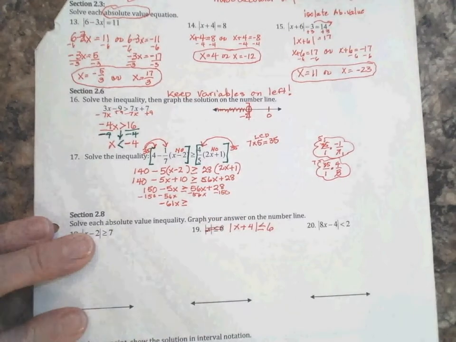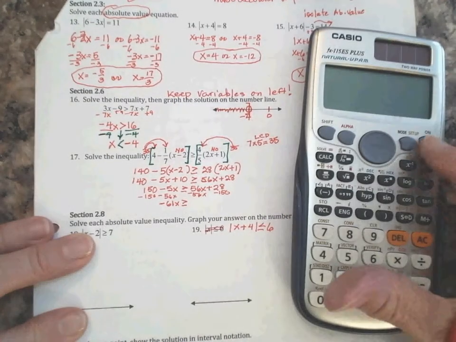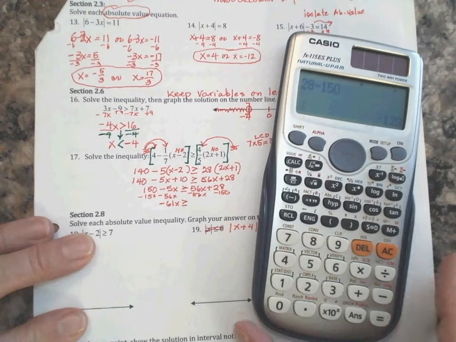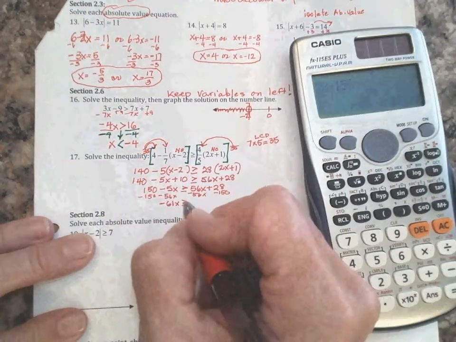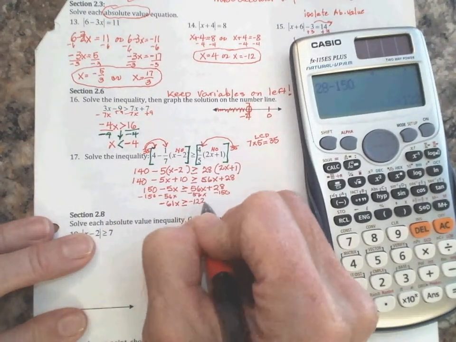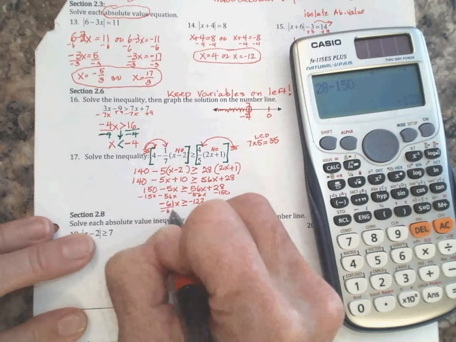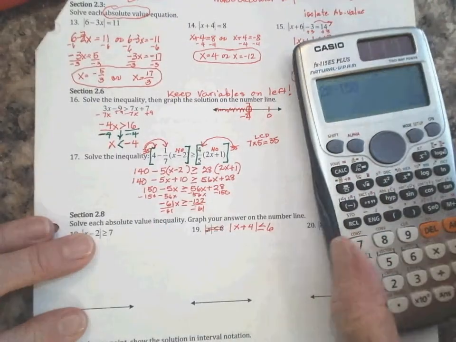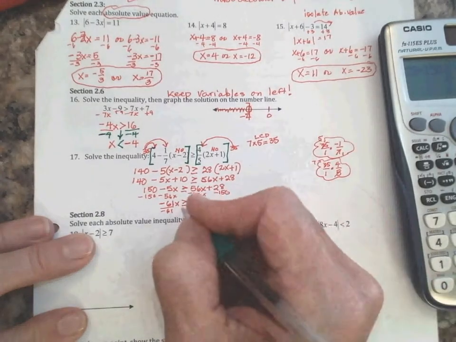greater than or equal to, I'm going to subtract 150, subtract 150. So I'm going to go to my calculator here, and I'm going to say 28 minus 150. I get negative 122. I'm going to divide by negative 61, divide by negative.